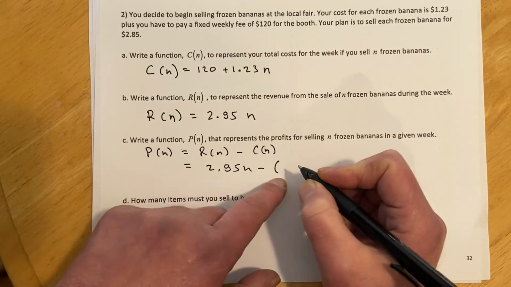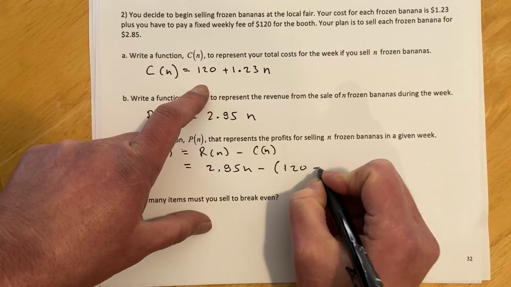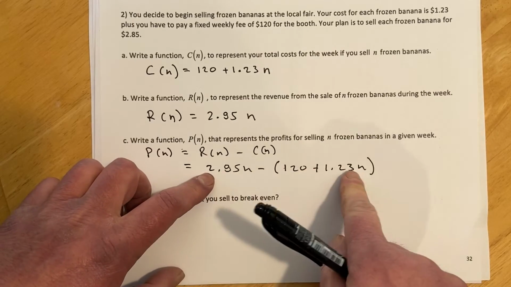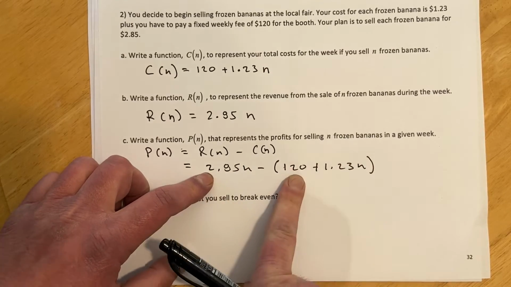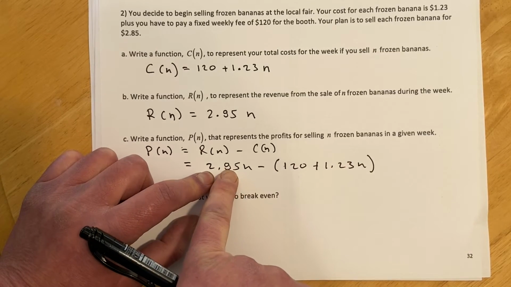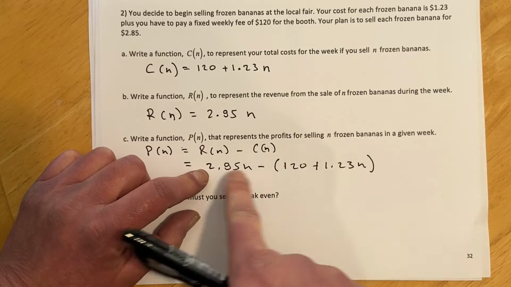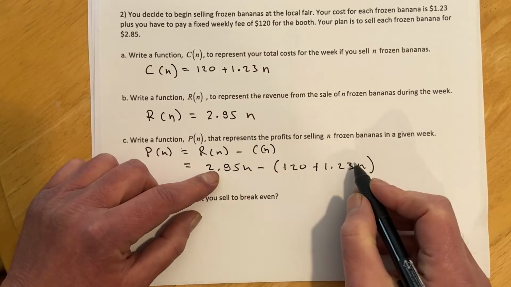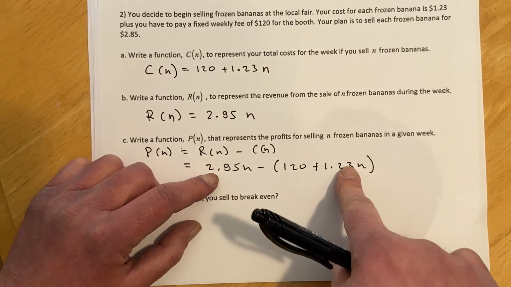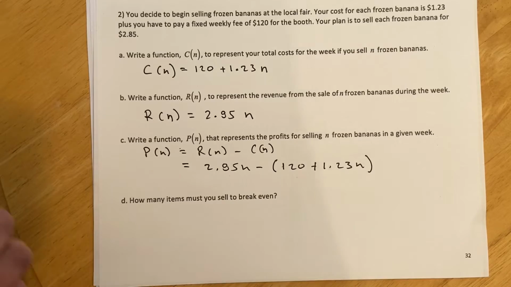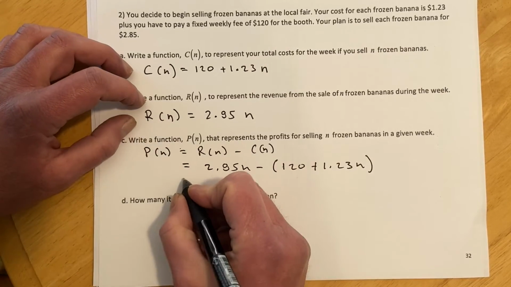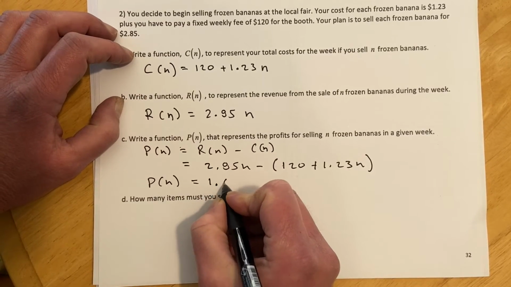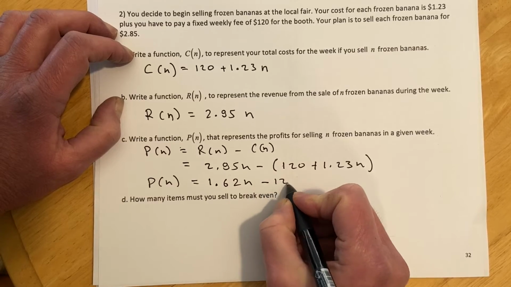Again, those all-important parentheses, because otherwise, let me get this written, I'll show you. Without those parentheses, all of a sudden my cost is only $120, and then I'm somehow gaining $4 and some odd cents, 8 cents per banana, and that makes no sense, right? Because we have to have these two values. This is my cost per banana, this is my sell, so that difference is going to be my profit. So do be careful with the parentheses. So P of n, 2.85 minus 1.23, that's going to be 1.62n minus 120.